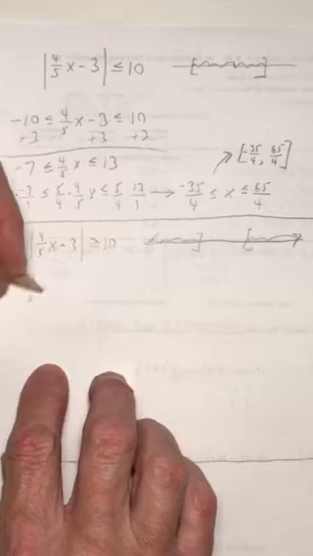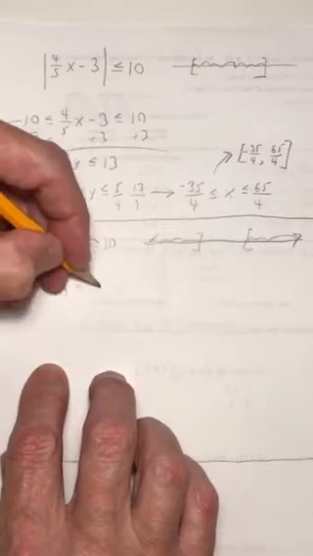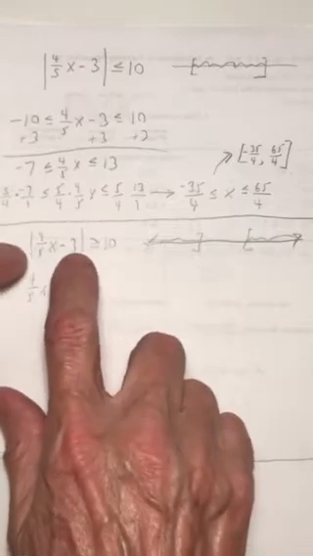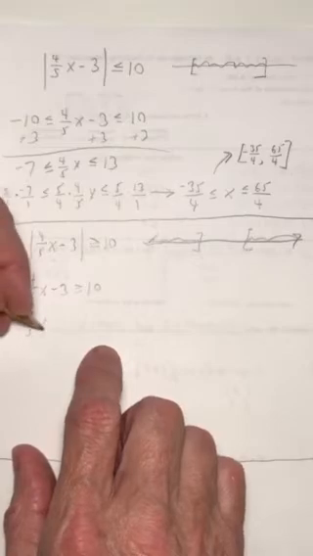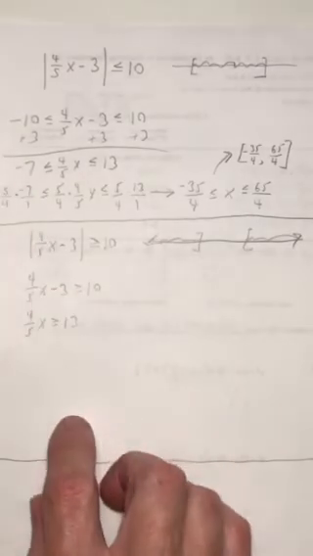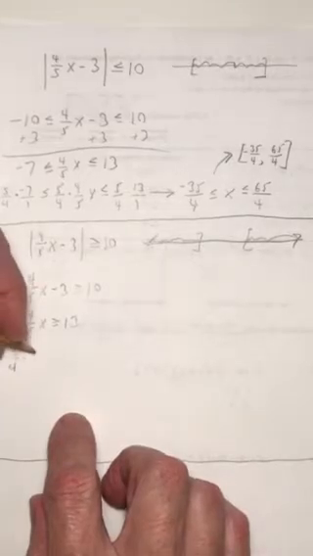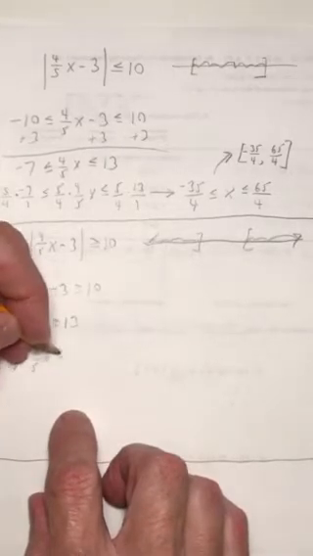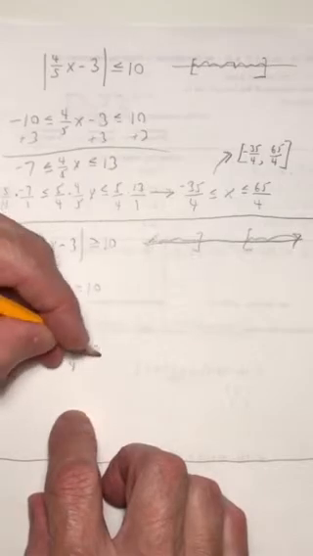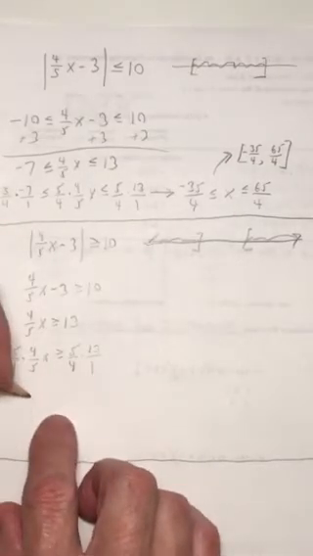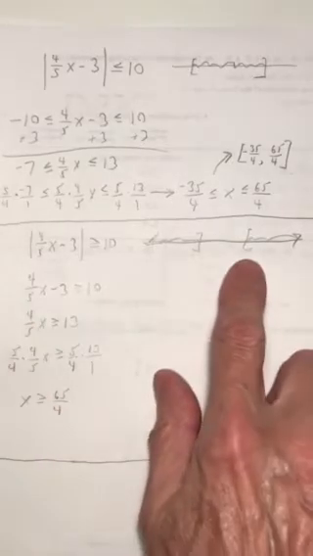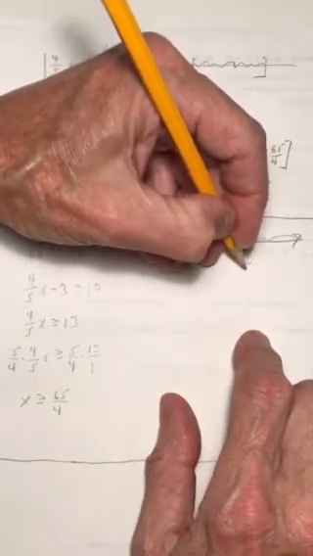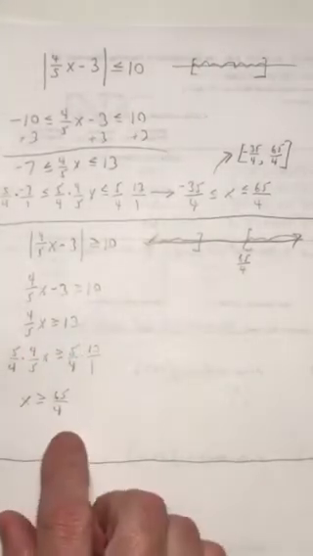First, we solve this statement that we get when we just drop the bracket. And so I'm going to add 3 to both sides, and then I'm going to multiply by 5/4 like I did 2 minutes ago. And I get 1x greater than or equal to 65/4. That's one possibility, that x is a number either 65/4 or to the right of that, greater than that.